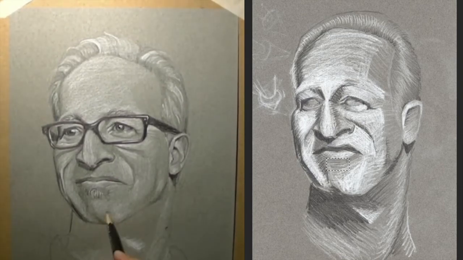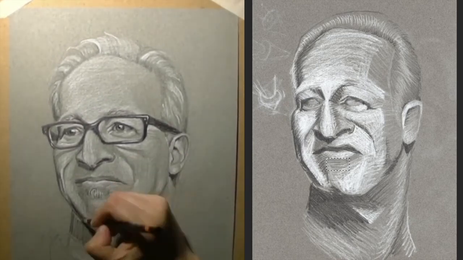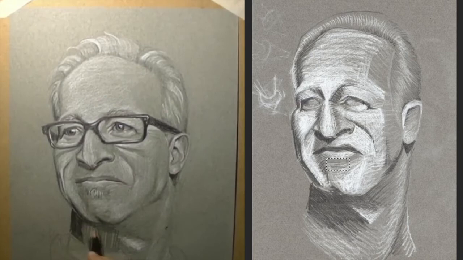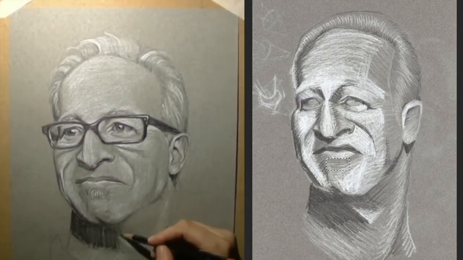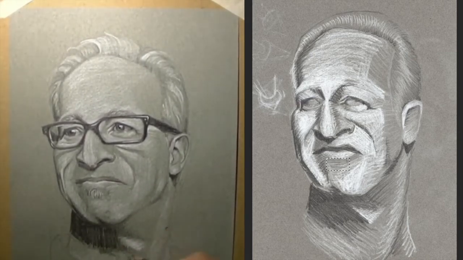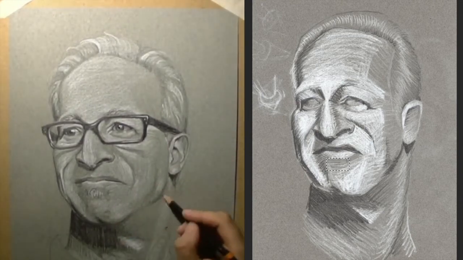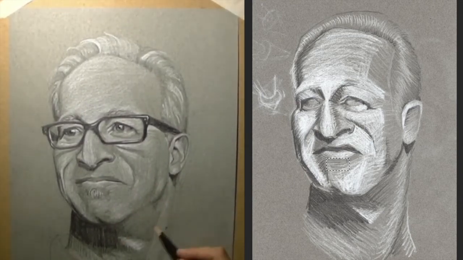So think about it, and if you have trouble just conceptualizing it, place your finger on that part that you're drawing and pay very close attention to how the form rotates. Where is it curling in, away from the light? Is it bending? All that information is very important. And also keep the source of the light in mind all the time.